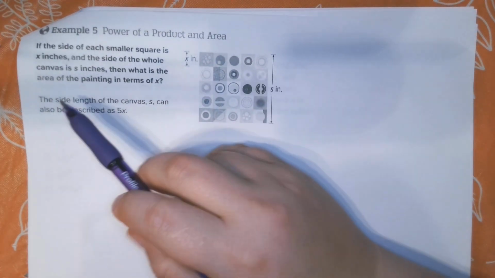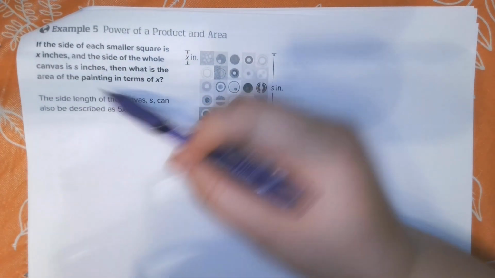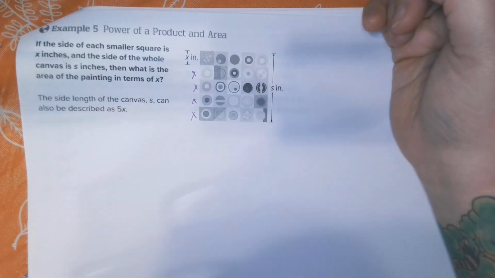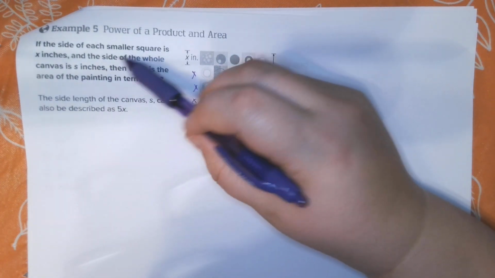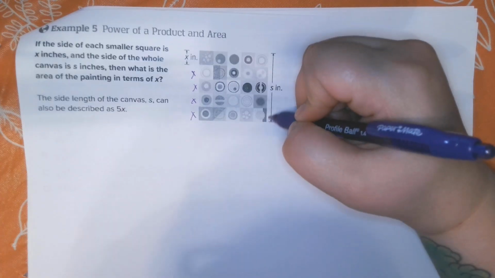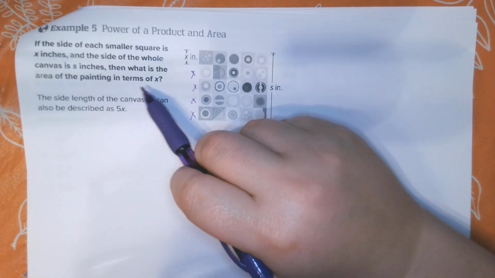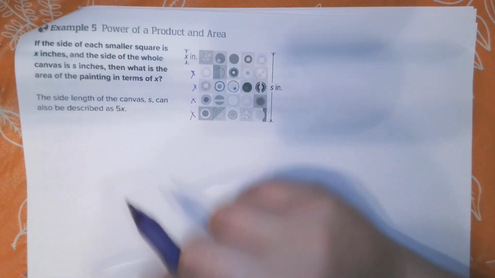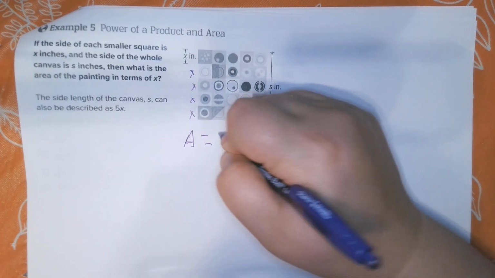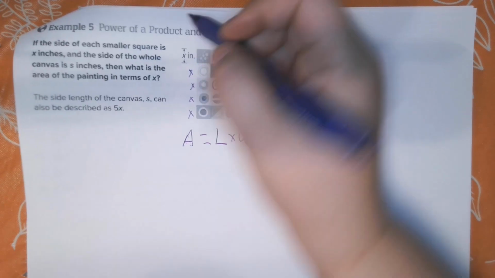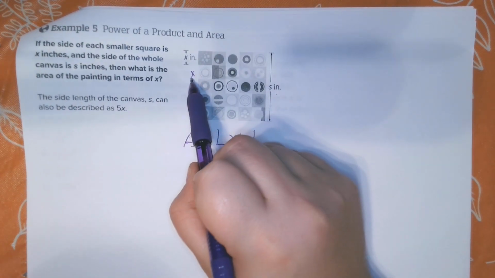So, if the side of each smaller square is x inches, so I've got x, x, x, x, x, and the side of the whole canvas is s inches, so all of that is s, then what is the area in the painting in terms of x? Well, I know that area equals length times width, right? So it says in terms of x, so we're going to use x in the answer.